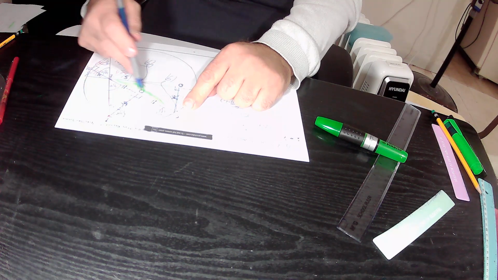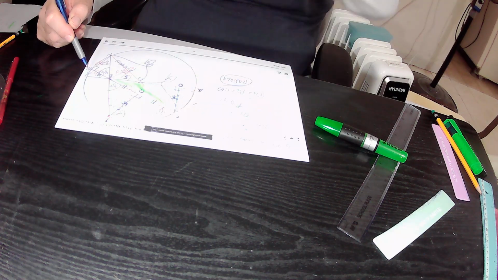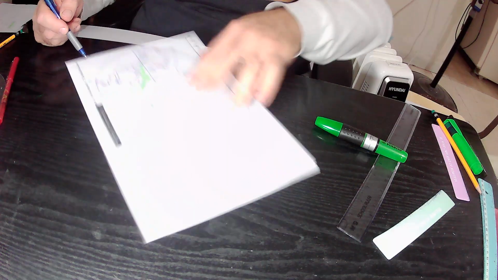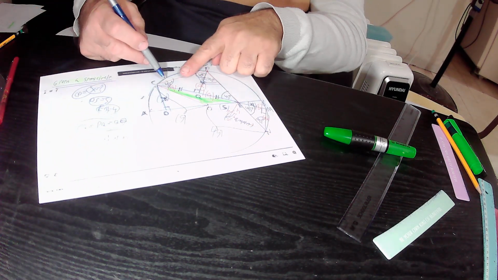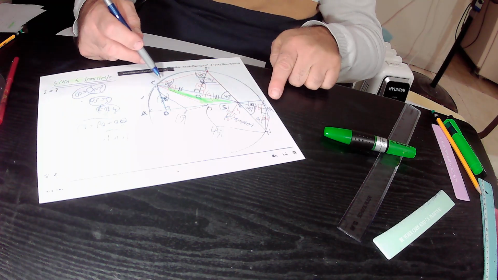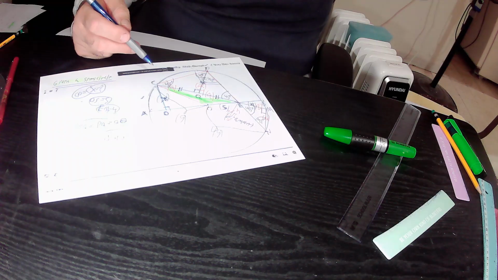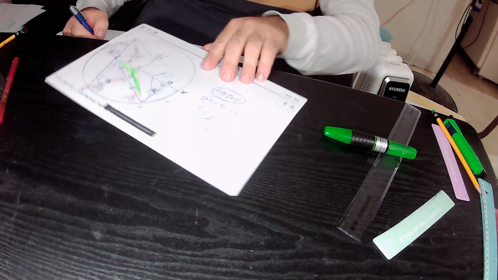The extended base CE is CM, and therefore the height to the extended side CE is B over 2.